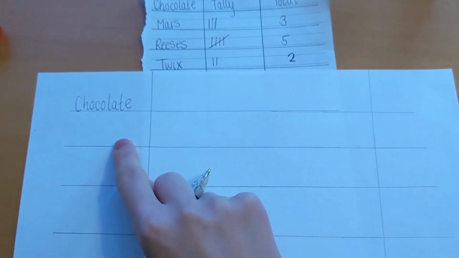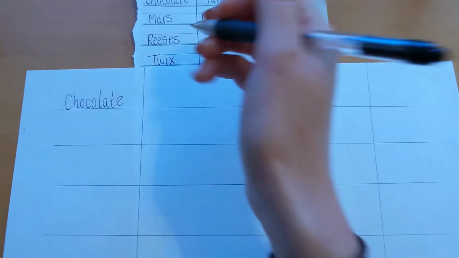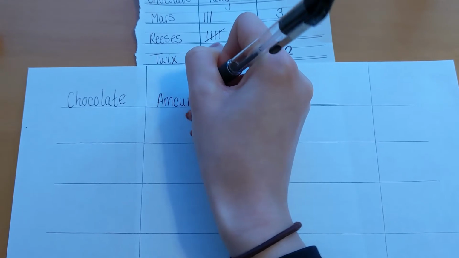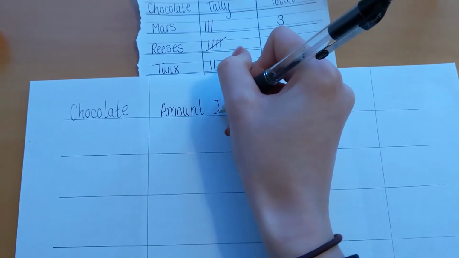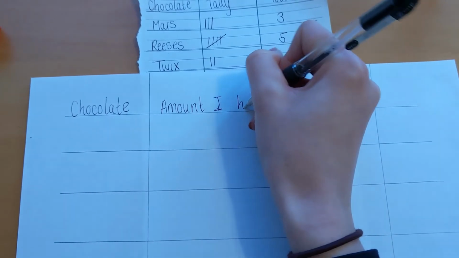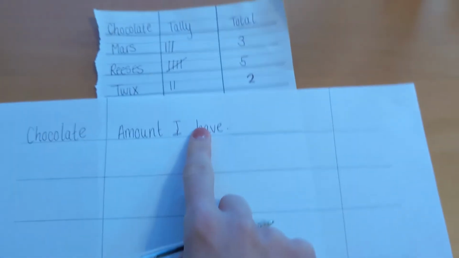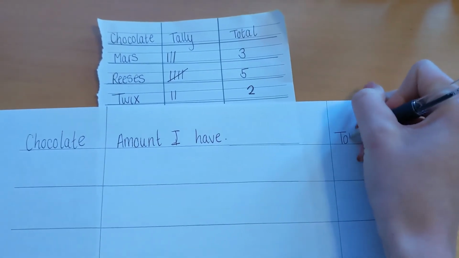People might think I'm writing about how many chocolates I've eaten, how many I want to buy. So I'm going to write amount, oh, that's a funny I, isn't it? The amount I have. So chocolate, amount I have, and this column stays the same. This is still where I'm going to put my total.